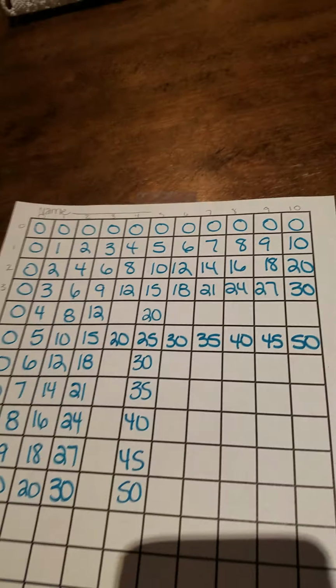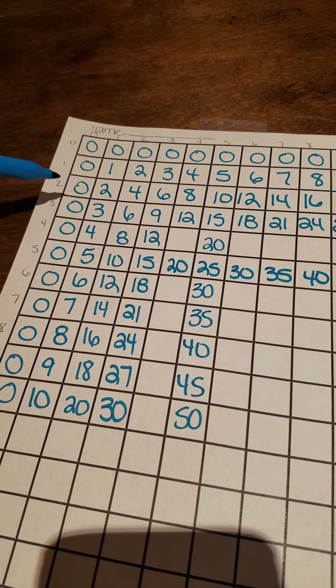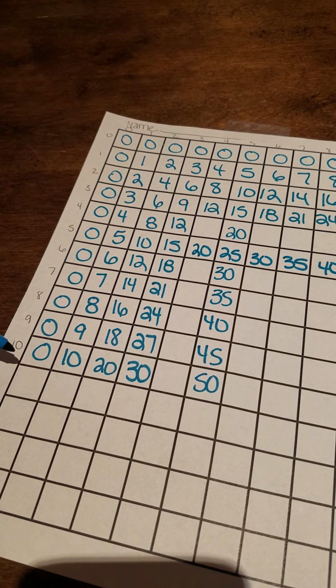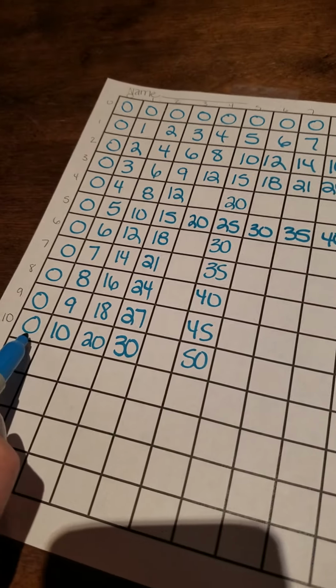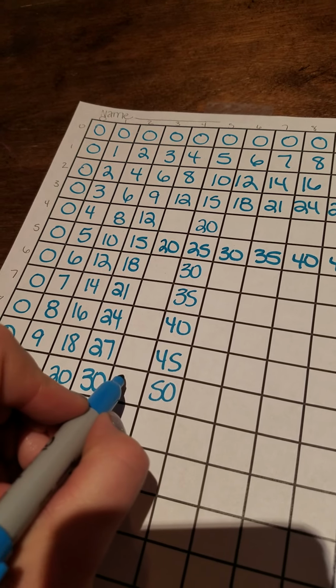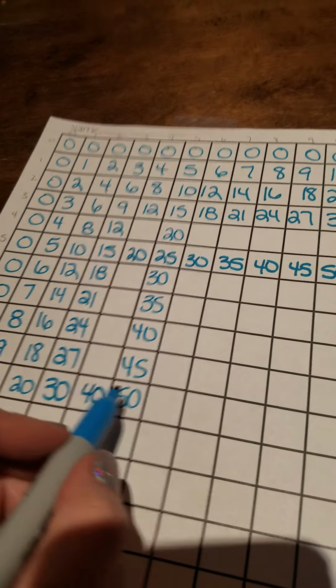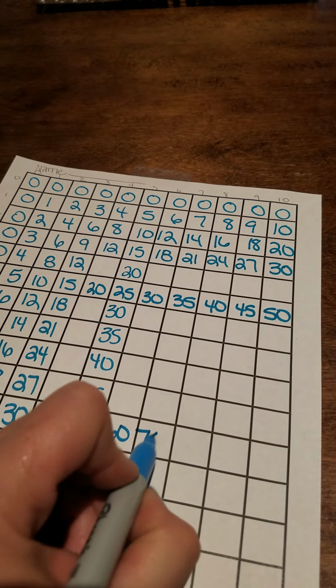Okay. Now notice I had to remember to skip my 4's row and my 4's column. You've got to remember to do that if you're going to skip around. But I always tell you, start with the easiest ones first. So we're going to knock out the 0's, 1's, 2's, 3's, 5's, and 10's first. So let's do our 10's. So we already have 0, 10, 20, 30. There's 40. 50, and then so on.